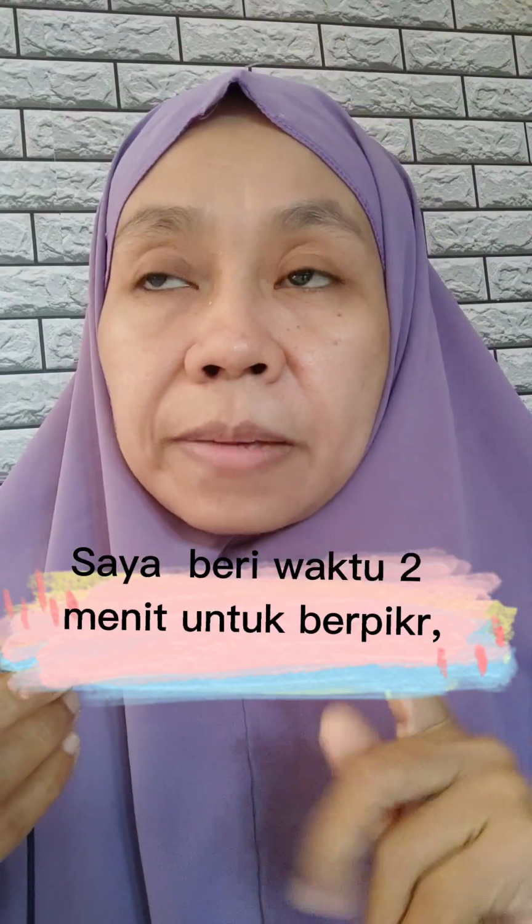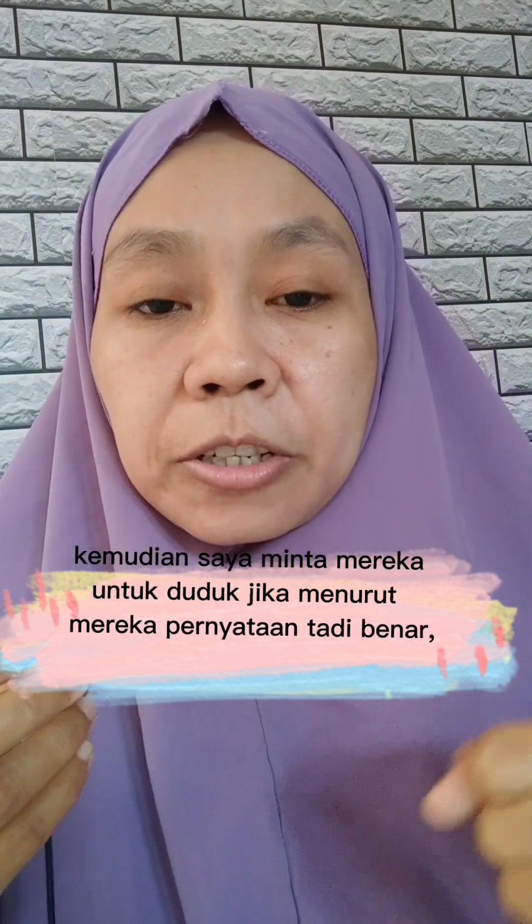I cut a paragraph of a text that I'm going to teach, and I put a statement after the paragraph. They needed to decide whether the statement is true or false based on the text before the statement. Then I gave them 2 minutes to think about the answer, whether the statement is true or false, right? And after that, I told them to sit down if they think that the statement is true. And I told them to stand up if they think that the statement is false.